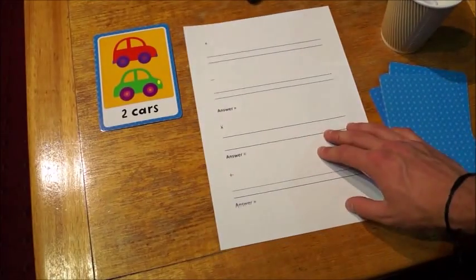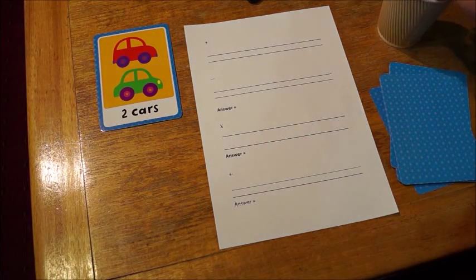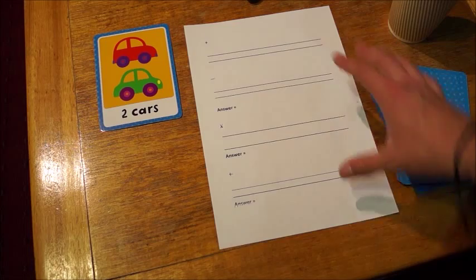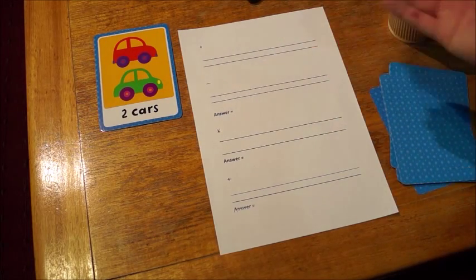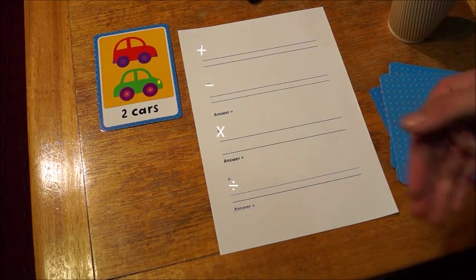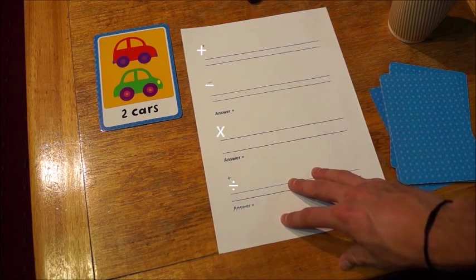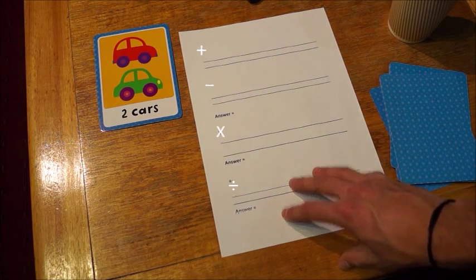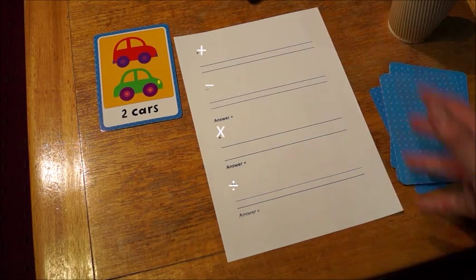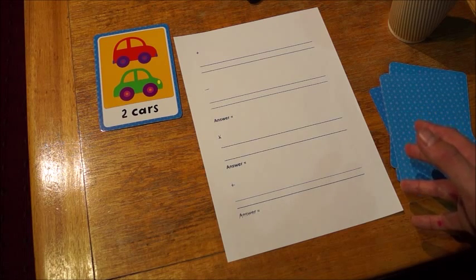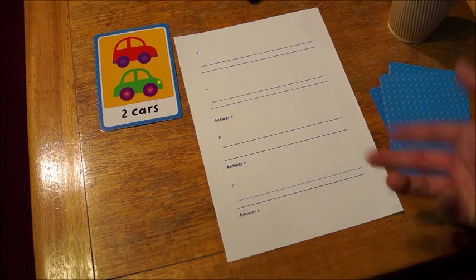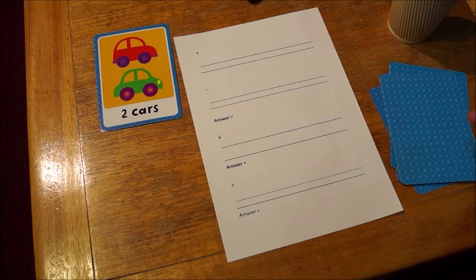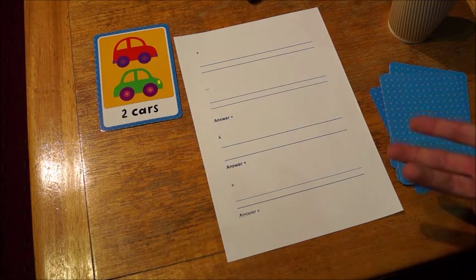So 2 cars. They then choose an operation. So we have addition, subtraction, multiplication, or division. Now for division, students are also encouraged to consider whether or not the process would work.